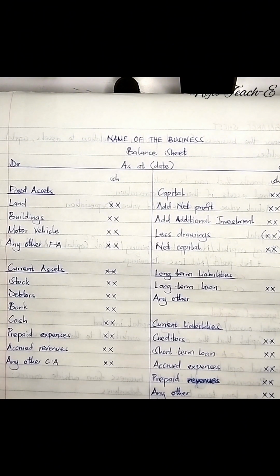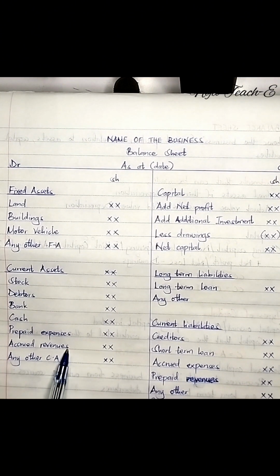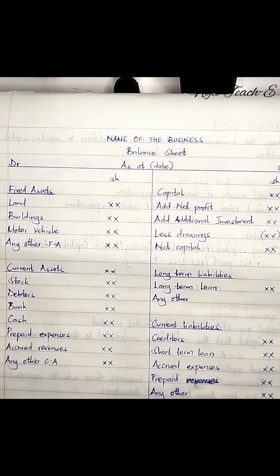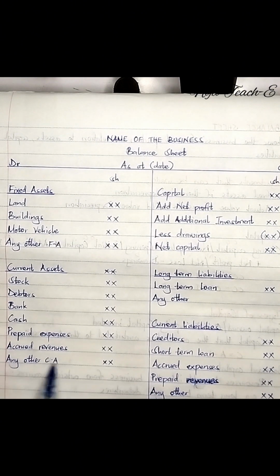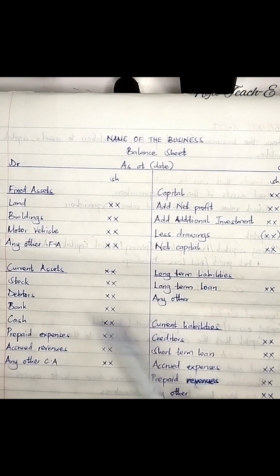For example, if someone has agreed to pay me for pens that I have delivered, but they have not yet paid, the money is not yet in the business, but it's set to come. Accrued revenue. It's an income that is not yet paid, but is coming. And any other current assets.